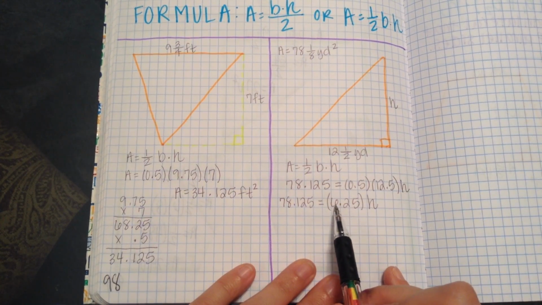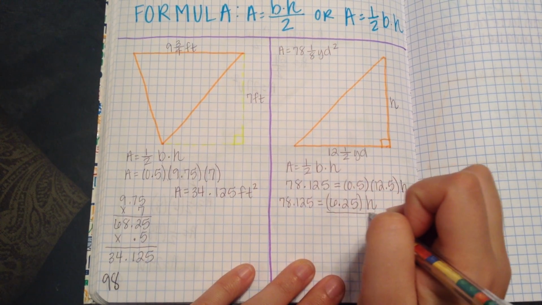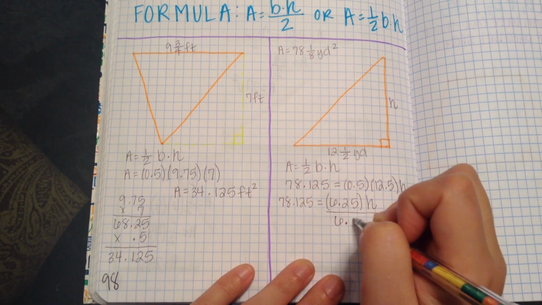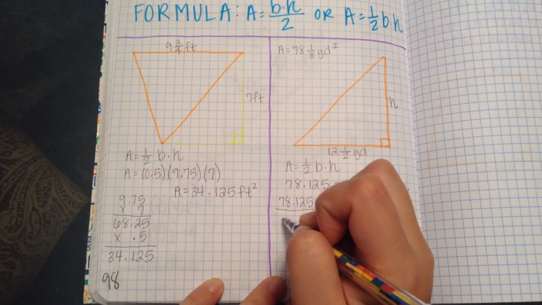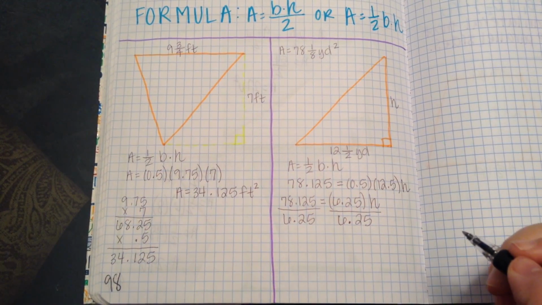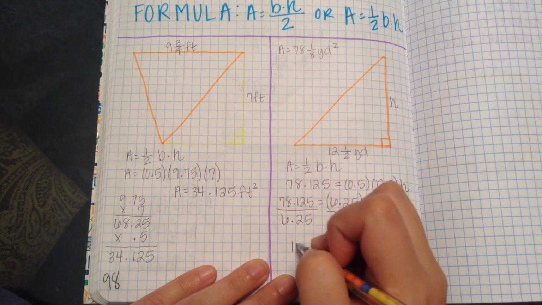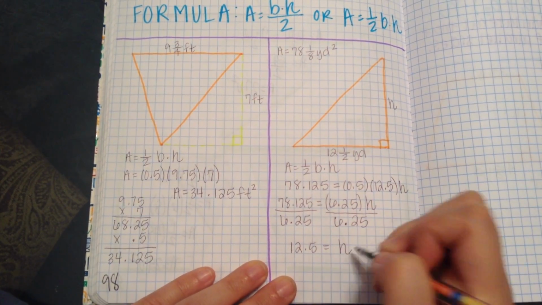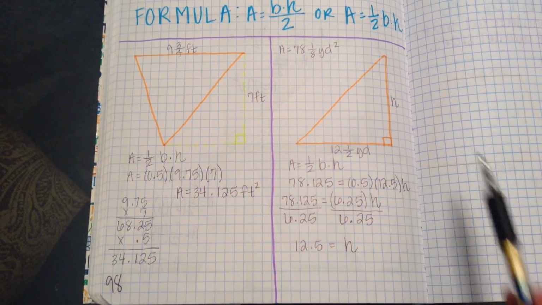So here, if I have multiplication, I want to do the opposite, which is going to be division. So I'm going to divide both sides by 6.25, sorry. So I'm going to divide this by 6.25, okay? And then we're going to get h. So we actually get 12.5 is equal to h, okay? So this is going to be my answer for the height, okay?